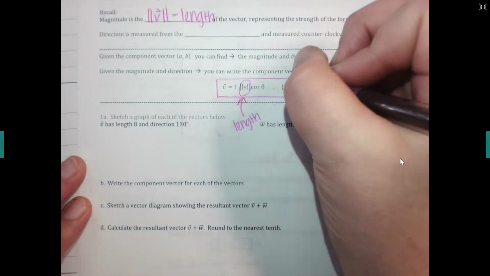And you'll notice that both the horizontal component and the vertical component have the length in the front. Then if you already know the direction, you're going to use cosine in the X, sine in the Y, which is very similar to the unit circle. So let me show you how this works. This is the formula that you're using right here.